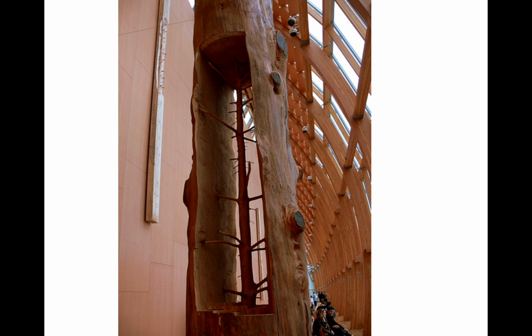So Giuseppe Pannone, I give him the container assignment. He comes back with this. Good job, Giuseppe. Thank you. I really like the piece.